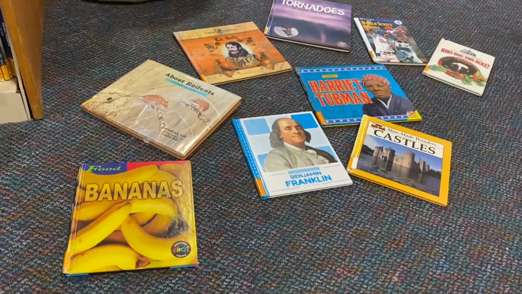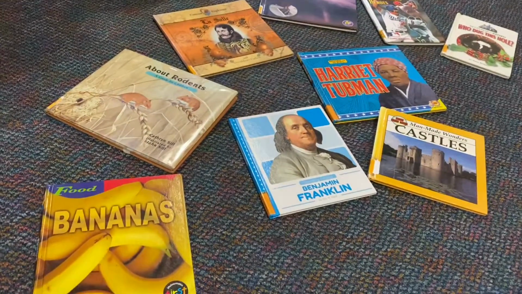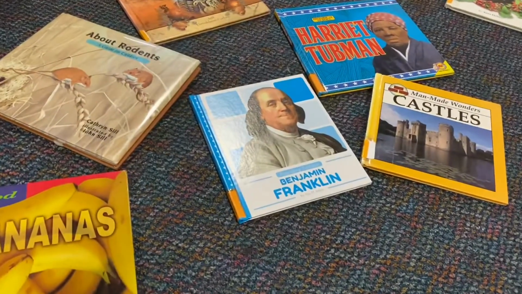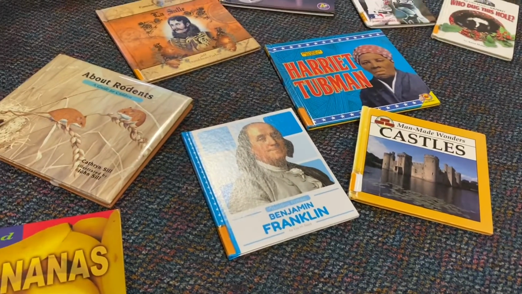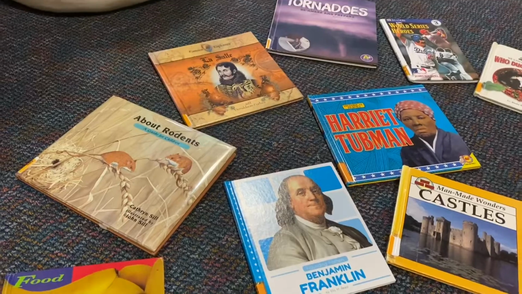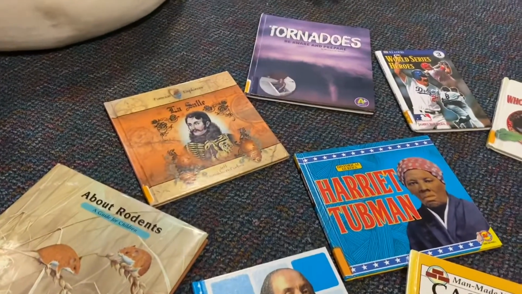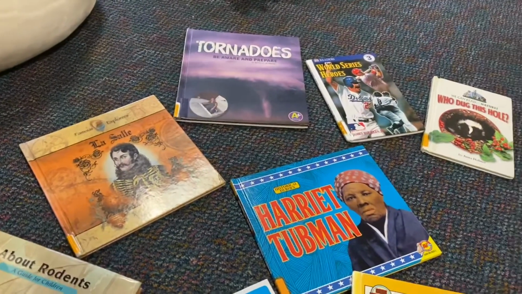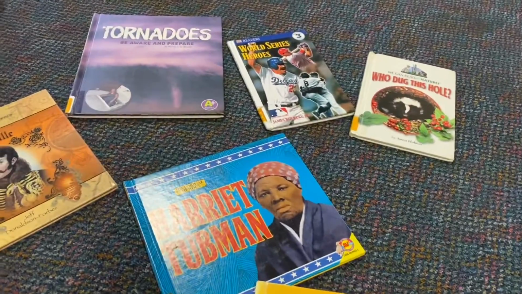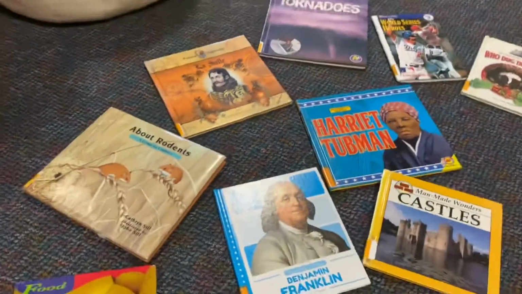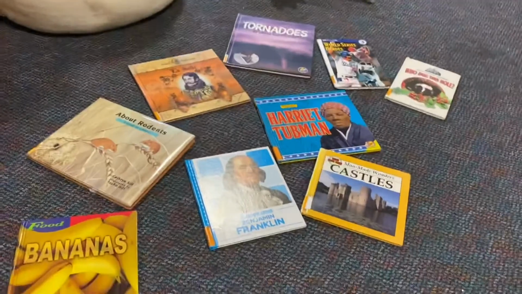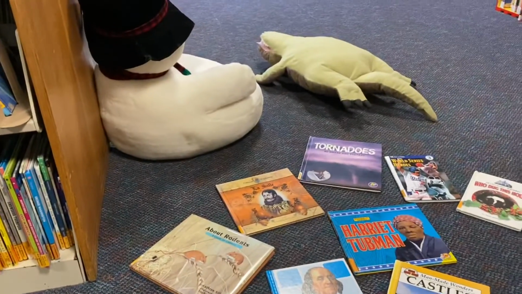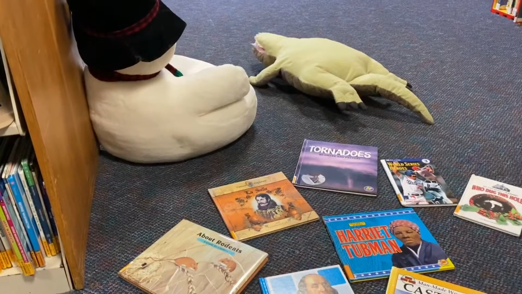Bananas, about rodents. There are biographies like Benjamin Franklin, castles, Harriet Tubman. We have another biography. We have one about tornadoes. We have sports. Anything that your child needs, make sure that you take time and pick a book that your child is interested in. Do not pick something that your child is not going to be interested in.